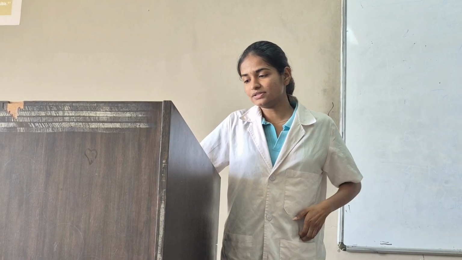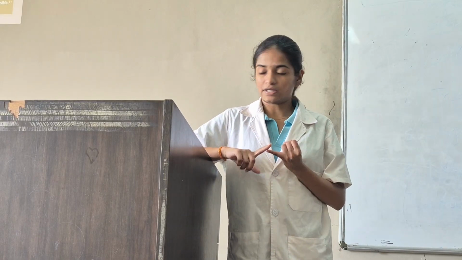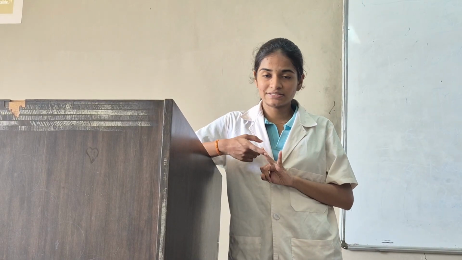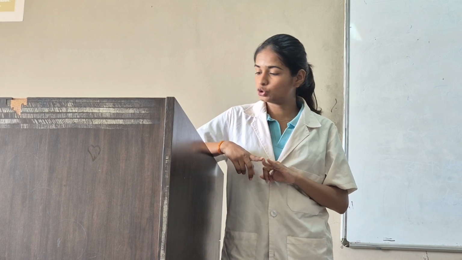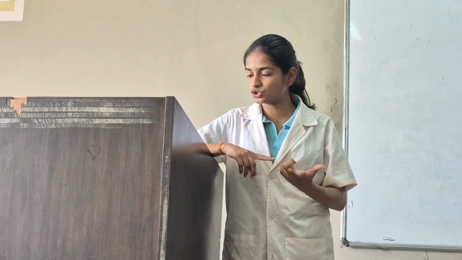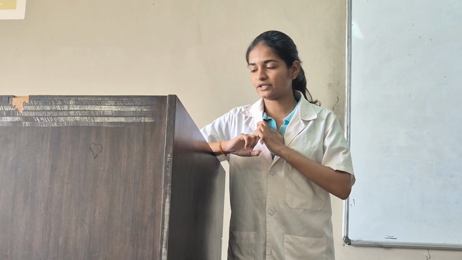Now, the indications of amoxicillin. It is commonly used for respiratory tract infections such as sinusitis, tonsillitis and pneumonia, ear infections like otitis media, urinary tract infections, skin and soft tissue infections, and dental infections. In combination therapy for Helicobacter pylori infections causing peptic ulcer, we use amoxicillin.